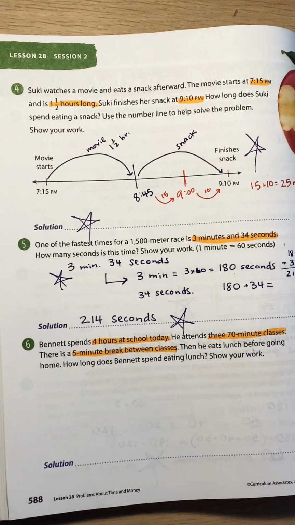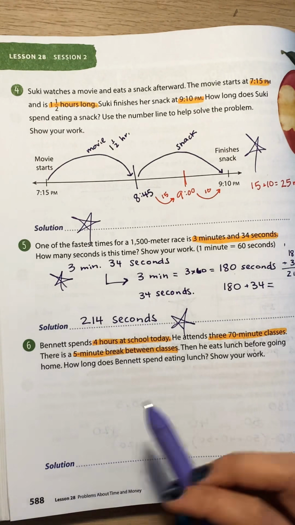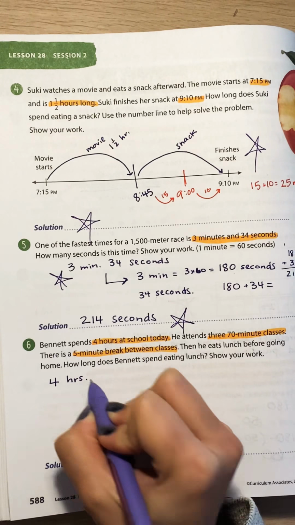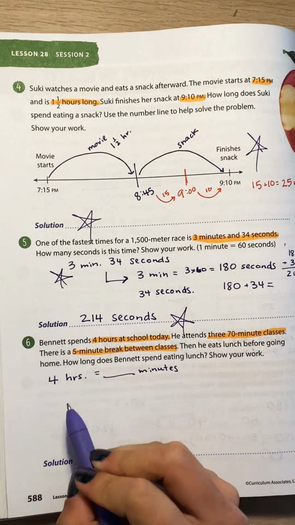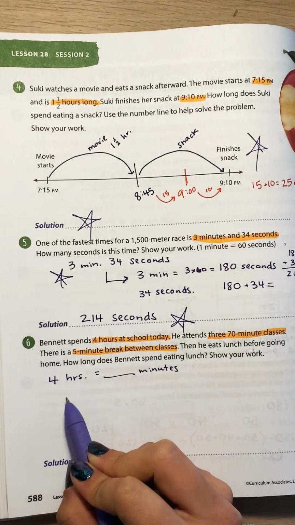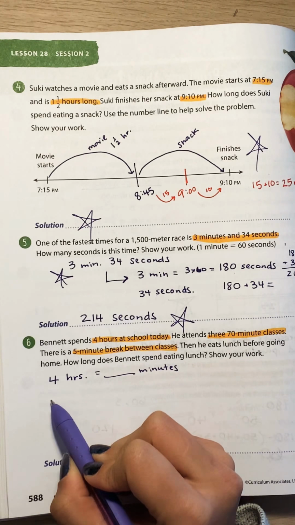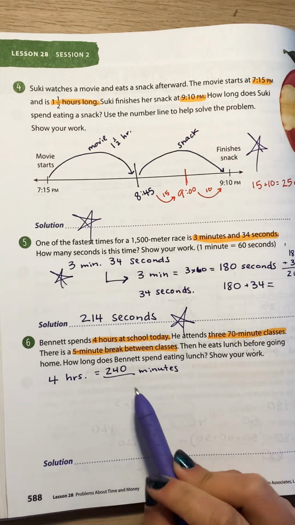Whoa, okay. If you want to draw a bar model, if you want to do a number line, if you want to do an equation, if you want to just write a whole bunch of mini problems right there, go for it. Okay, first we need to figure out 4 hours is how many minutes. Converting 4 hours equals blank minutes. Okay, 1 hour is 60 minutes, so 4 times 60 is going to be my number of minutes in 4 hours. 4 times 6 is 24, add the 0 from the 60, 240 minutes. So that's how long he's at school.